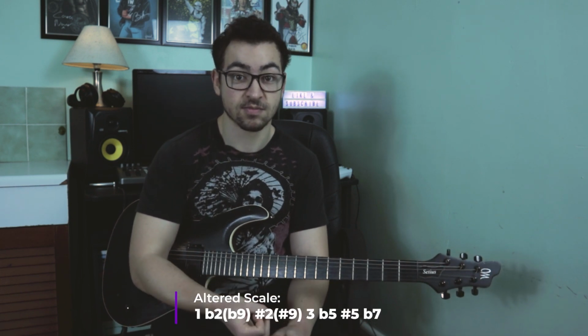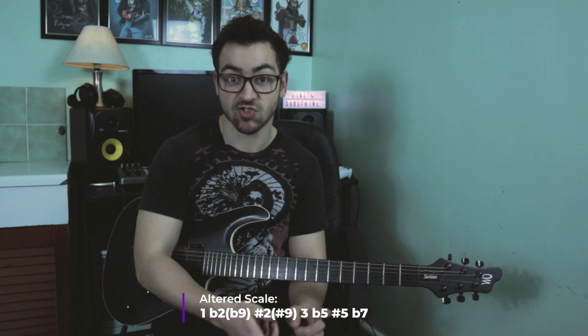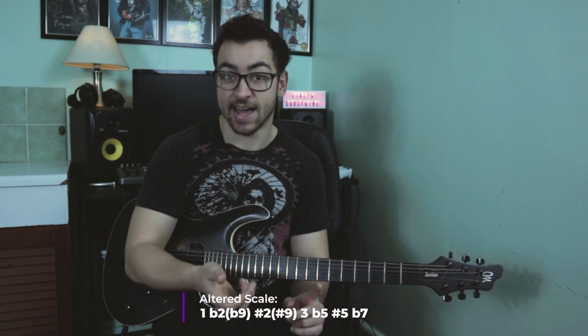Now, the scale I would suggest using most of the time over an altered chord is the altered scale, and the altered scale is the 7th mode of the melodic minor scale, and it consists of a root, a flat second, a sharp second, a major third, flat fifth, sharp fifth, and a flat seventh.